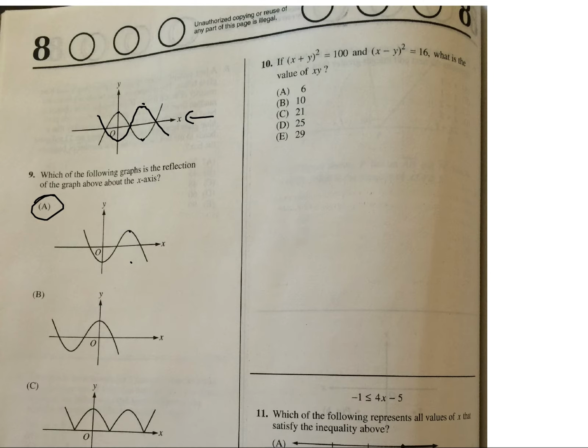All right, 10 is a difficult one. So we're only on 10 and they're already getting difficult. I thought this test was kind of scary.